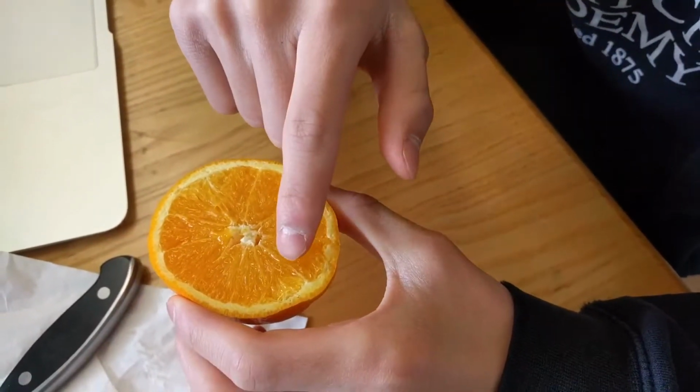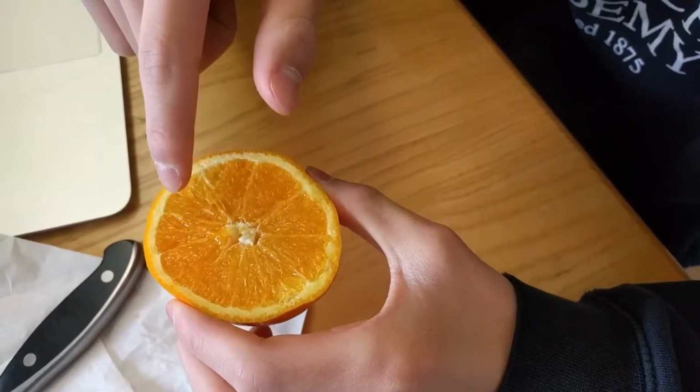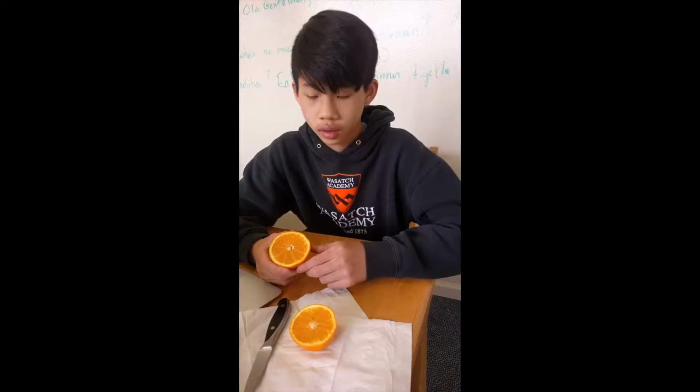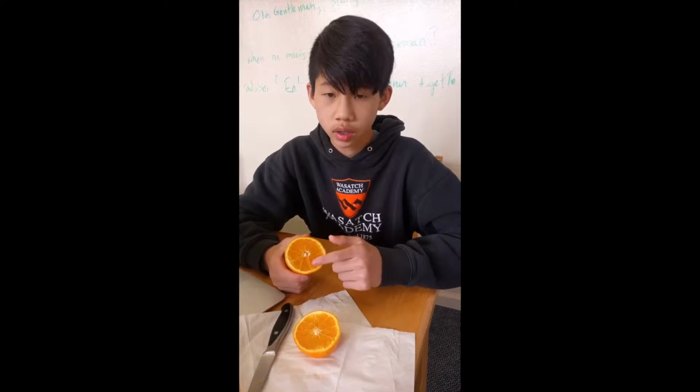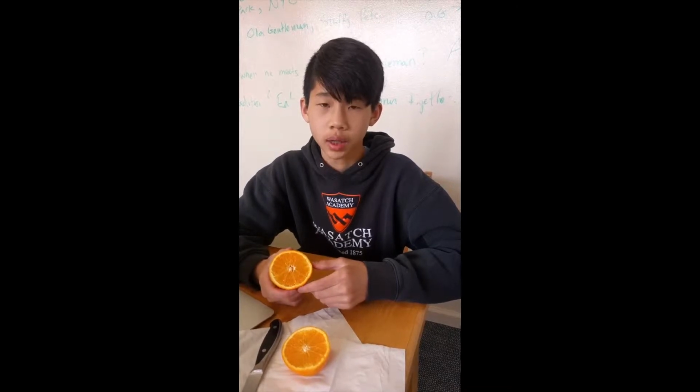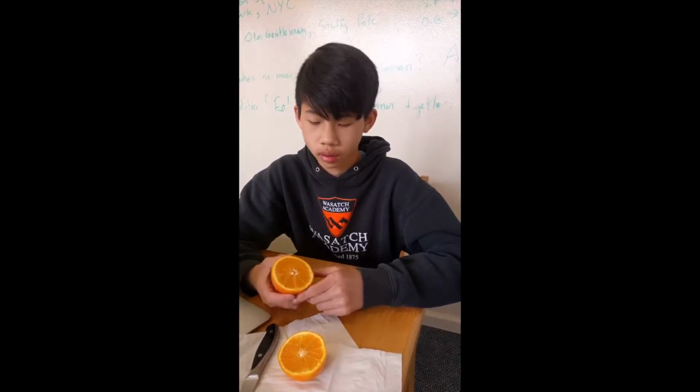1, 2, 3, 4, 5, 6, 7, 8, 9, 10. My object is orange and it has 10 wedges, and if you spin the orange all the way around, it'll line it back up to how it was. How many times? 10 times. Means it has 10-fold symmetry.